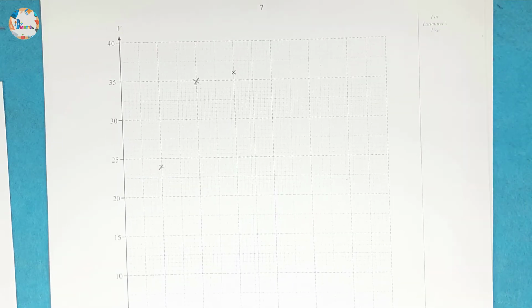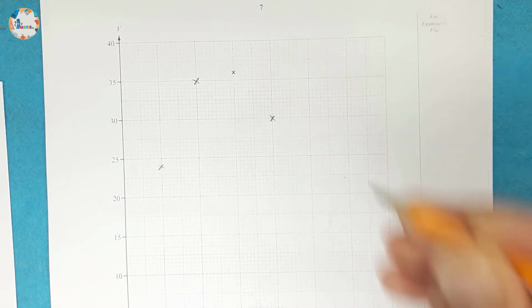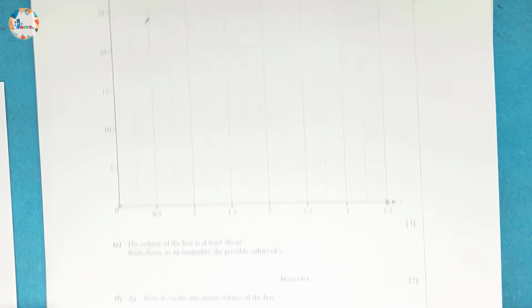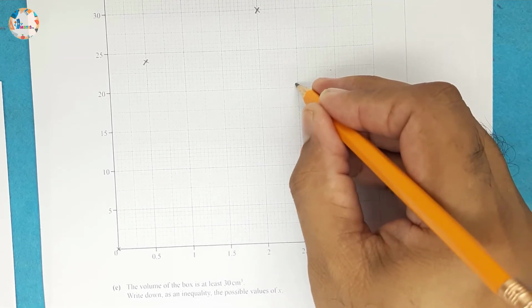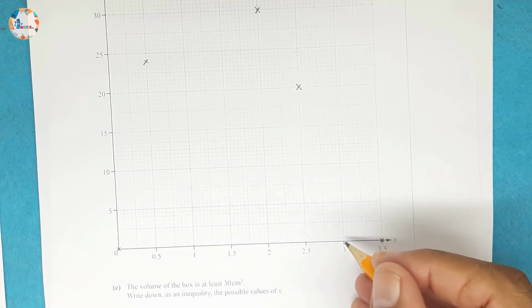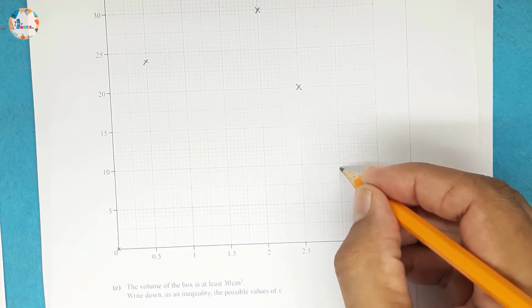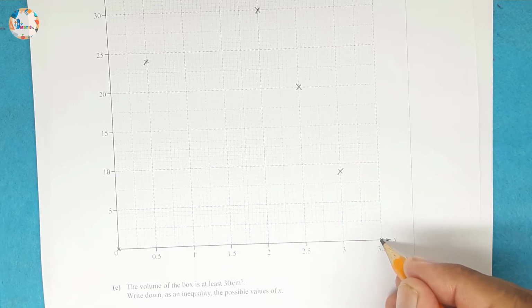Then 1.5 and 36 they have already done. This one, then 2 and 30, so 2 and 30 will be this mark, and 2.5 and 20, so 2.5 and 20 will be this mark, and then 3 and 9, 3 is here, so 9 is over here. Then 3.5 and 0, 3.5 and 0 is already plotted.